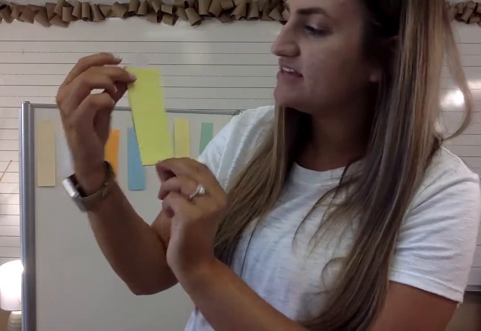Hey, look at this. I don't see a piece of paper sticking out higher than the other. So these two pieces are a match. They are the same length.